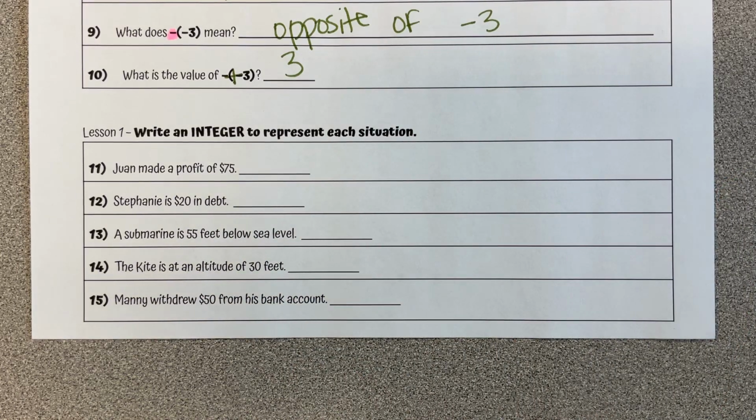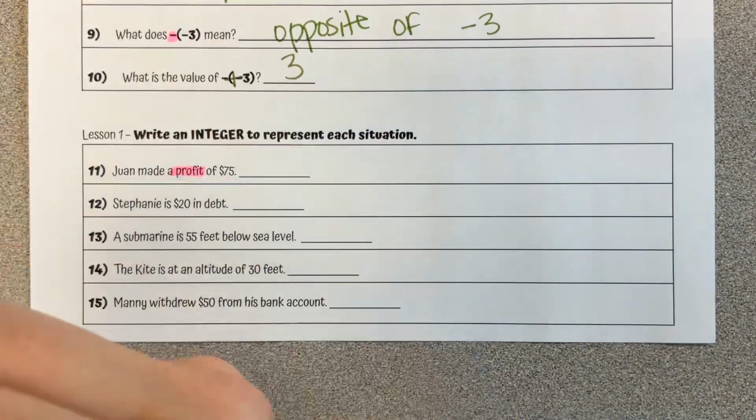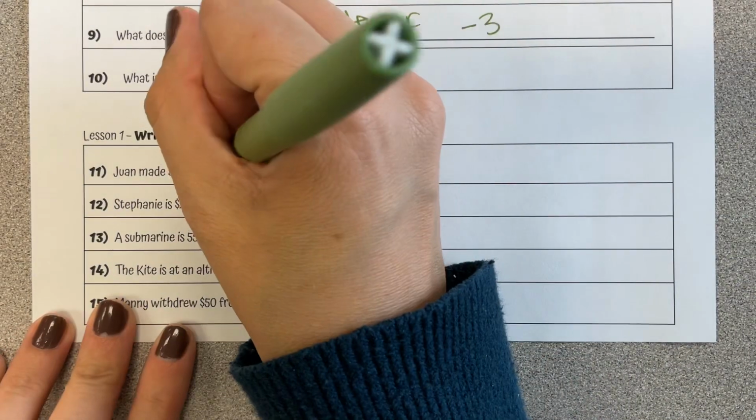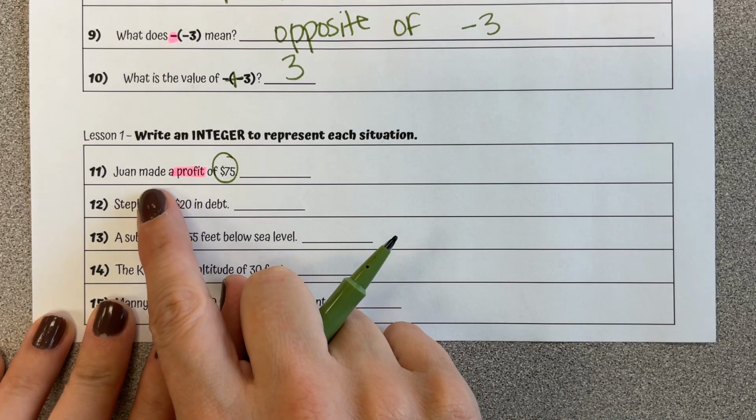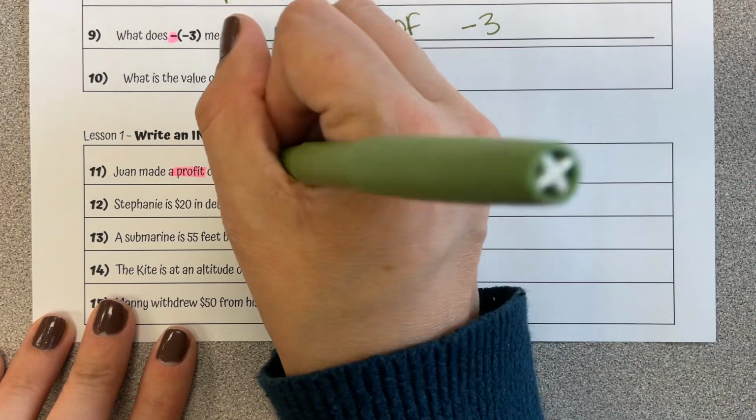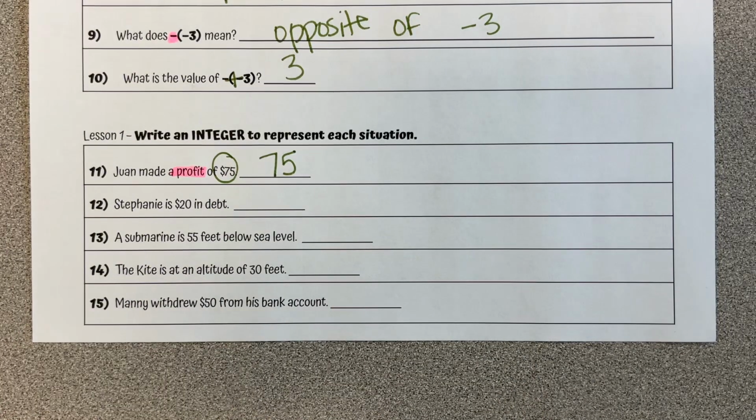And then writing integers to represent situations from lesson 1. Really, we're just looking for these keywords, and I'm going to highlight them this time. So profit is our keyword. He made a profit. If you don't know what profit means, if he made money, that is a positive thing. So positive 75.